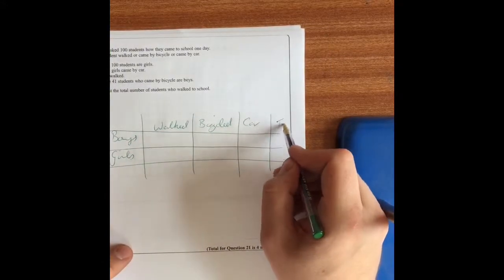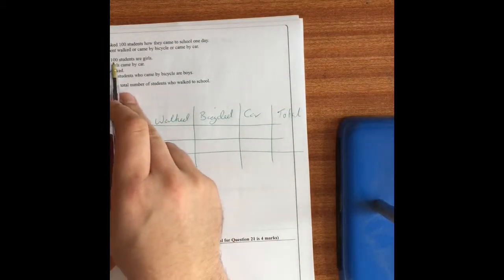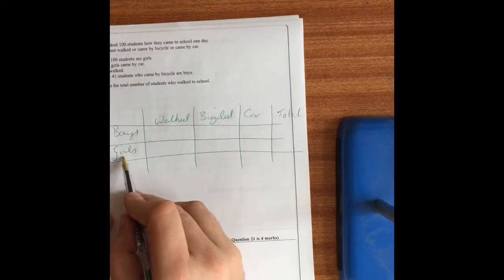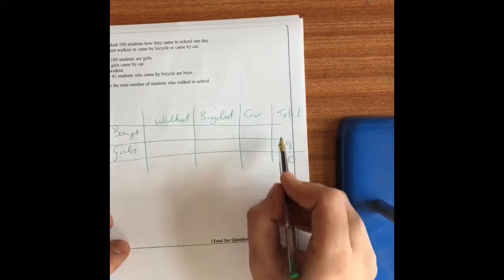Now, we could put a total on the end. It says 49 of the 100 students are girls. So 49 of them are girls and there are 100 altogether. That means there must have been 51 boys.